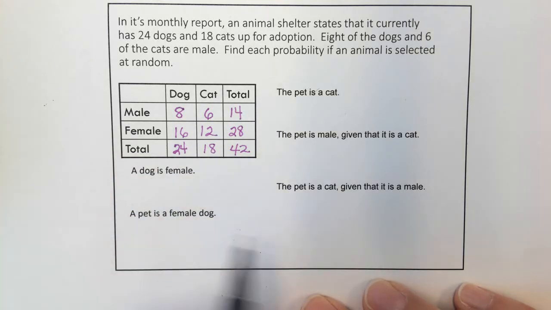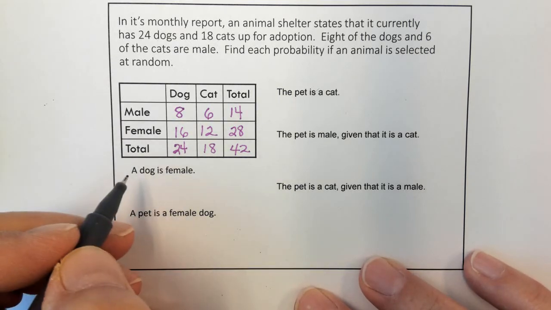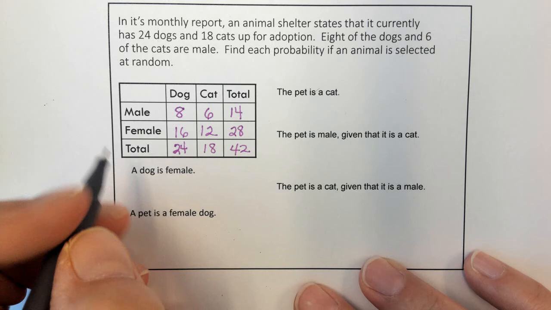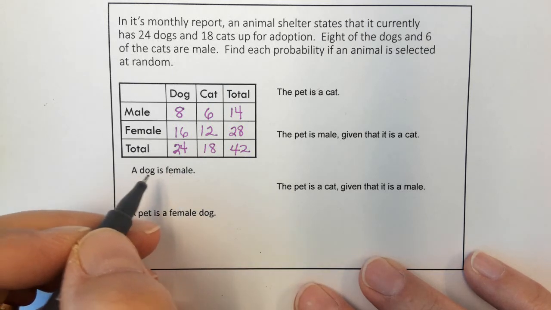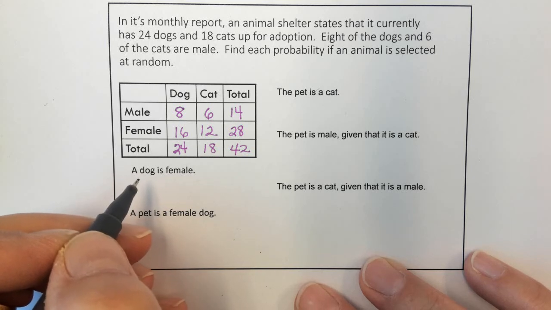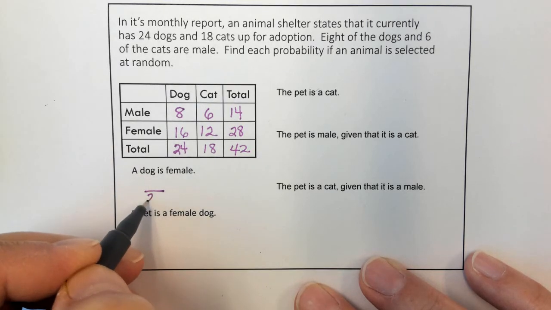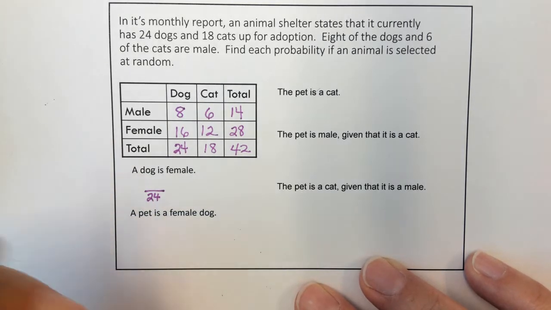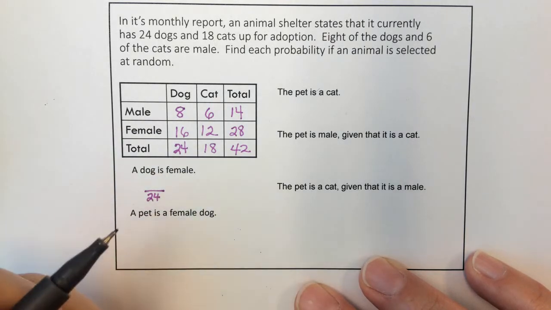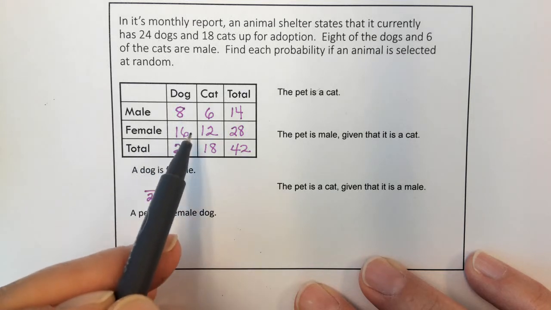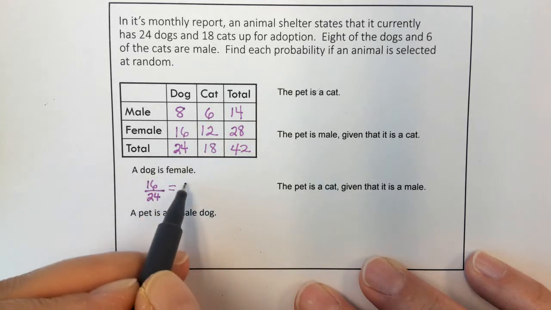Alright, so let's start. Think of this as a couple of columns of questions to try to squeeze them all in. Let's start in this left-hand column with finding the probability that a dog is female. That a dog is female, which means we're only looking at dogs. So a dog is actually a condition. It's given. It has to be a dog. So that means we have to put the total number of dogs on the bottom. So your condition defines what's in the denominator. And for the dog to be female means it has to be a female dog. So I look in my table for female dogs and I find that there are 16 of those. And 16 out of 24 is 2/3.